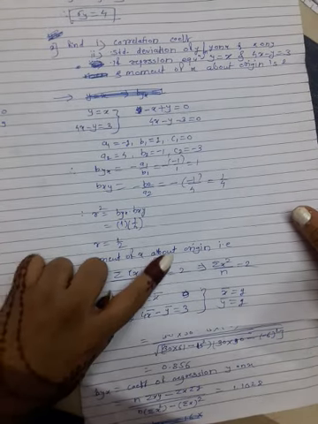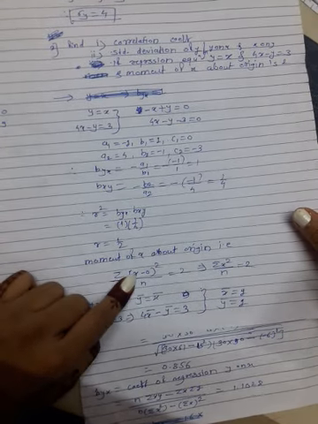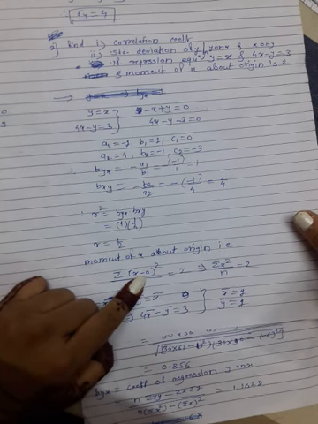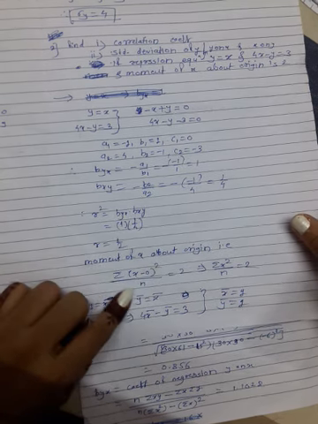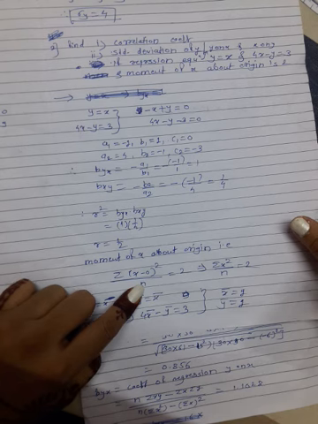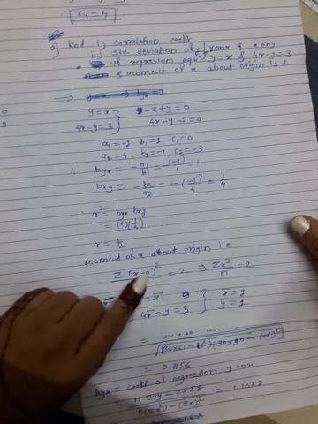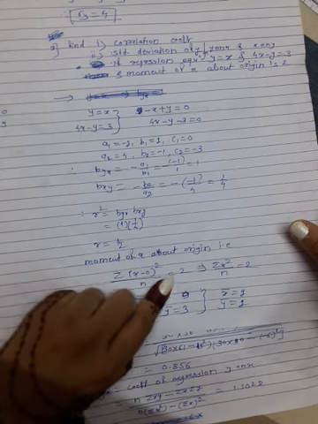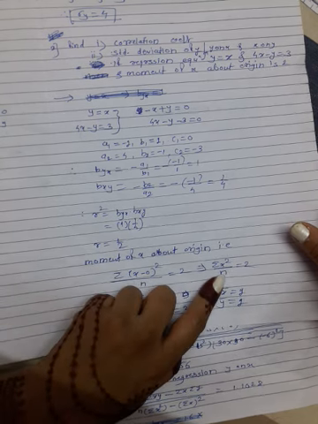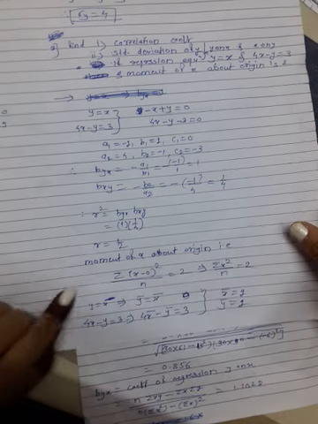Now moment of x about origin is nothing but summation of x minus about origin, meaning 0, the whole square, divided by n. This is the definition of moment of x about origin. Okay, the point about which it is taken comes here only. That means it is equal to 2, which is given, that means summation x square upon n is 2.